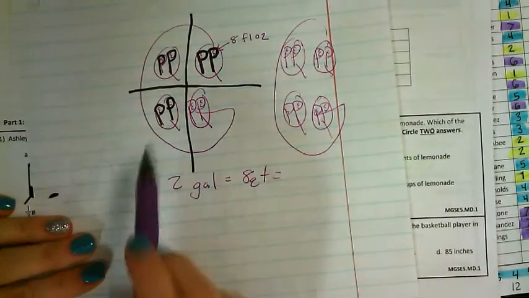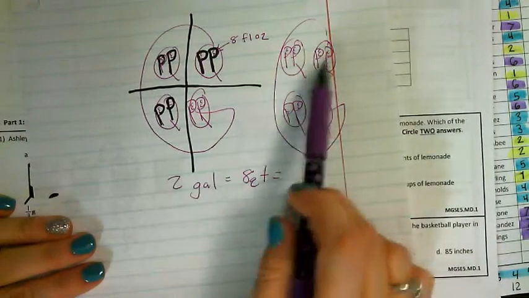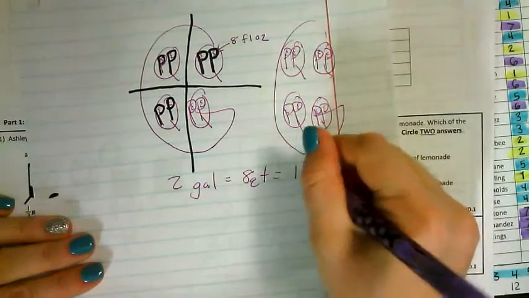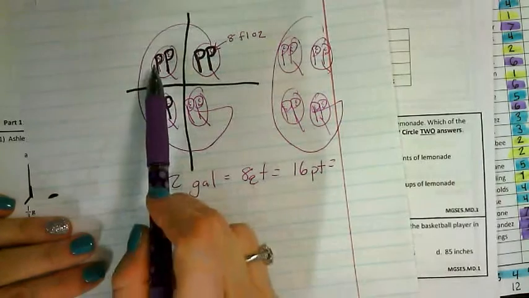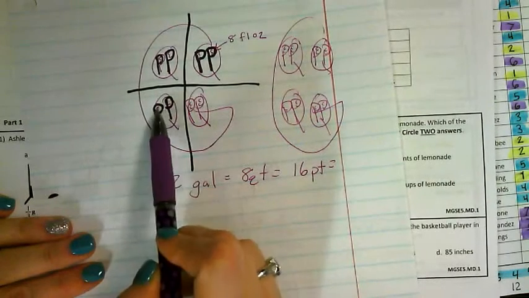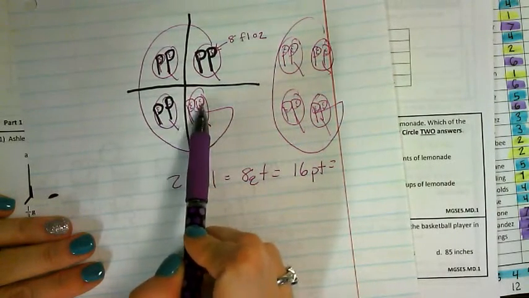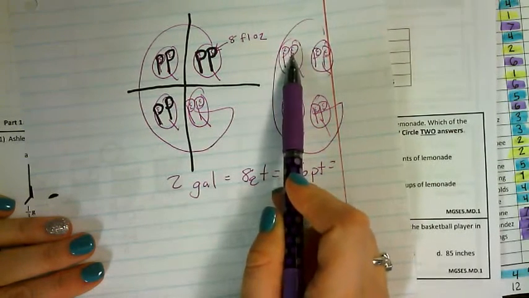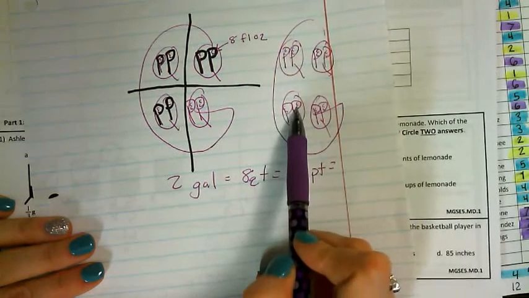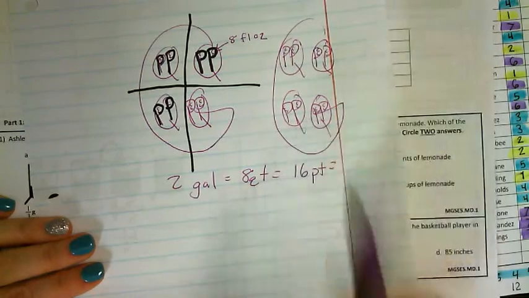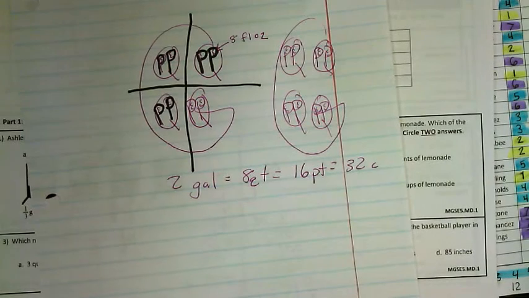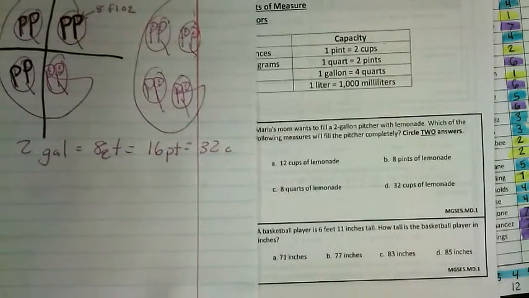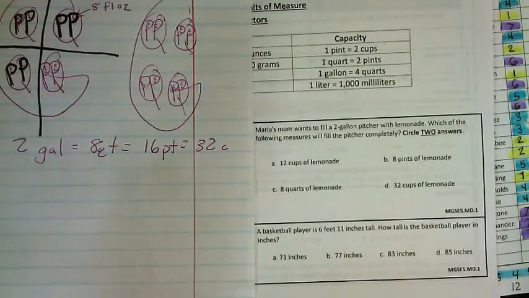Okay, let's see how many pints I have: 2, 4, 6, 8, 10, 12, 14, 16. I have 16 pints, and let's go all the way down to cups: 2, 4, 6, 8, 10, 12, 14, 16, 18, 20, 22, 24, 26, 28, 30, 32. So I have 32 cups. All right, so I've done my conversions. Now I'm going to look and see what my answers are.